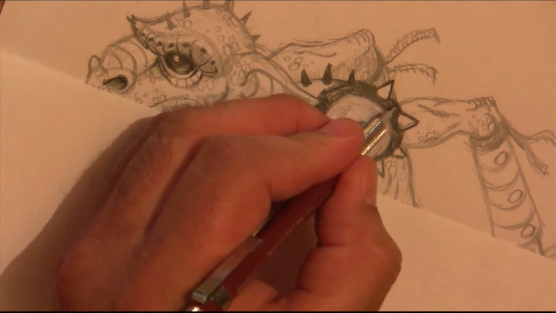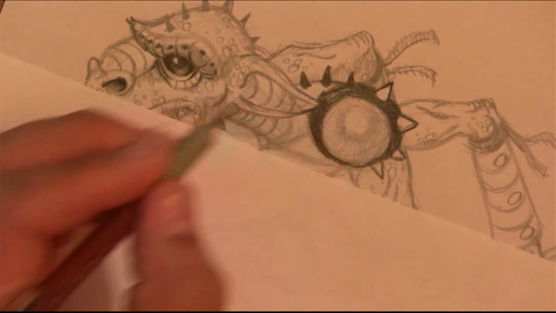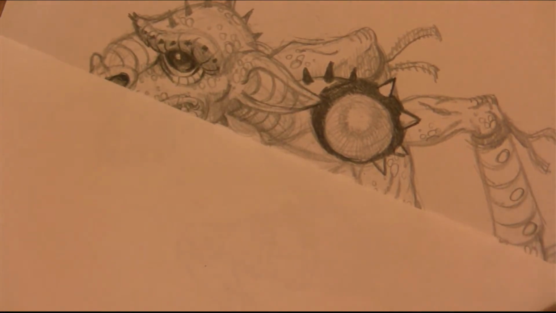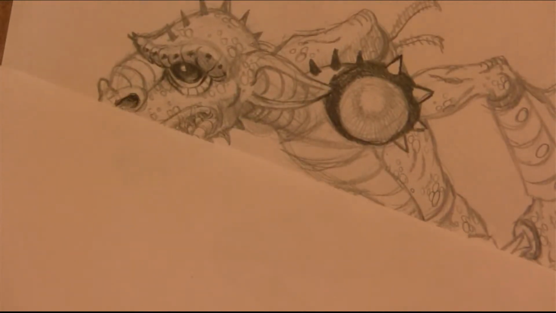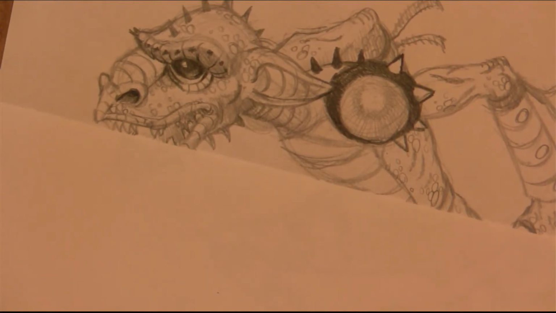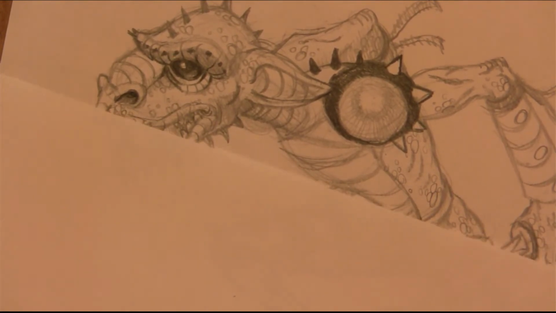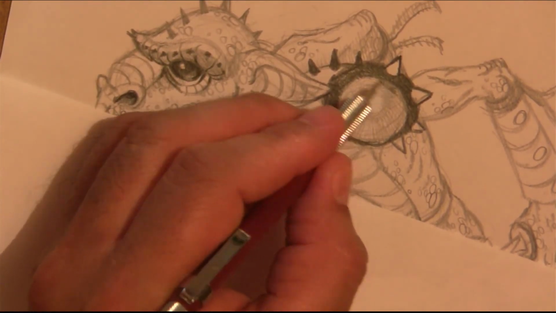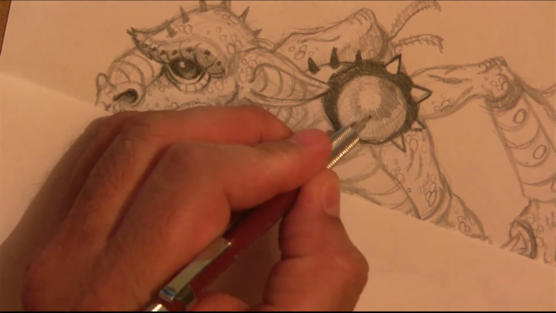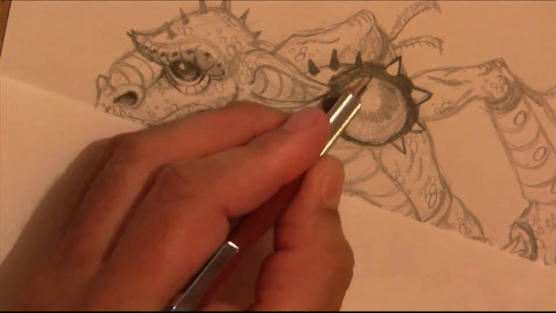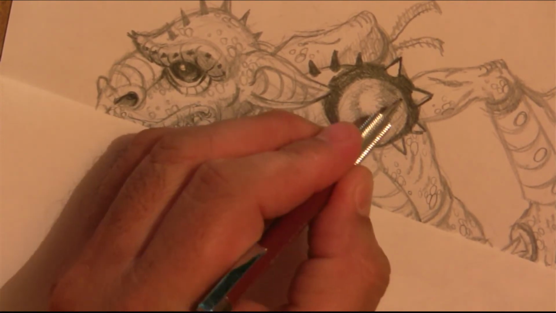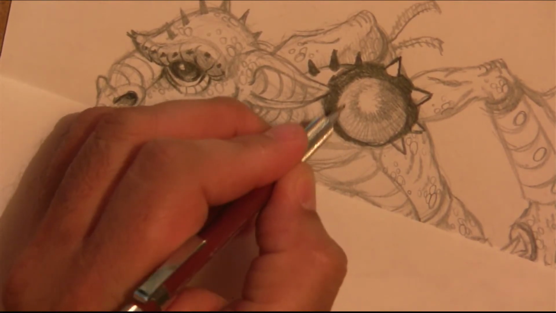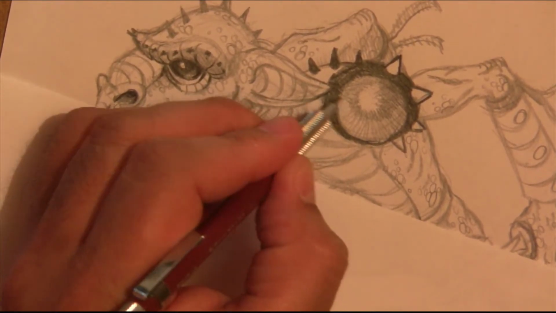And it doesn't have to be realistic in terms of how the shadows fall, but you do have to have some sort of realism to how the shadows will work. I'm going to go ahead and use this HB. This is my HB LED. I'm just going to go around the circle, cross-hatch a little bit here and there, because the lighting is coming from the top.